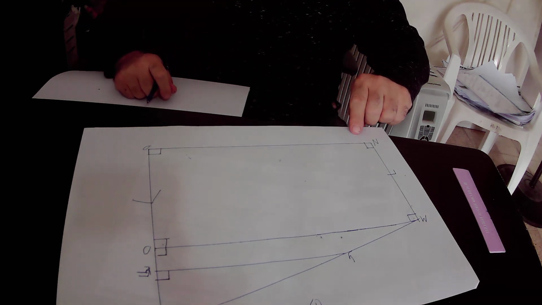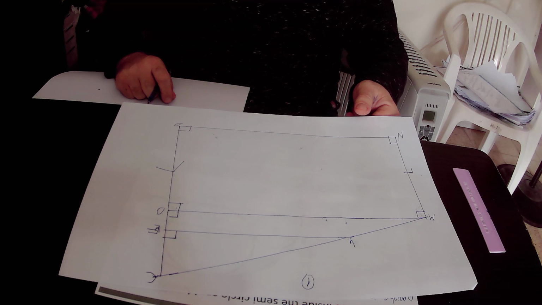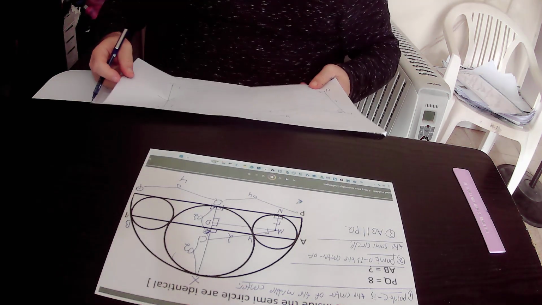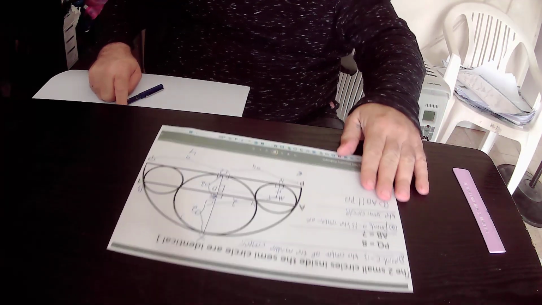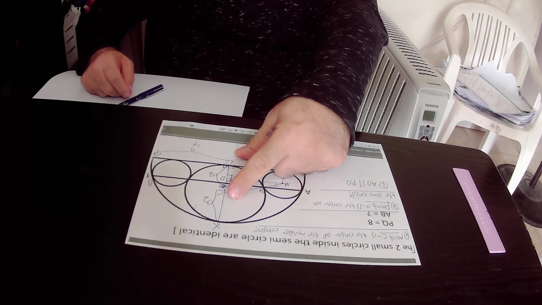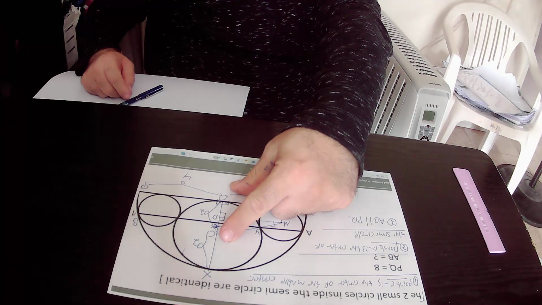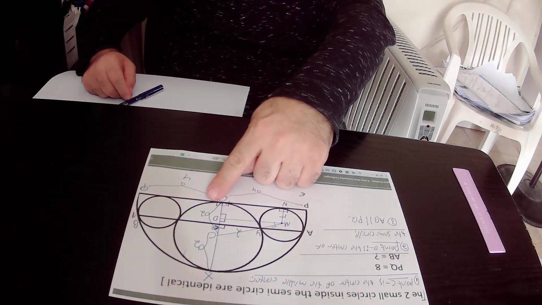And we know that CO is the radius of the middle circle, as you can see here. CO is the radius, and the radius equals 2 units.